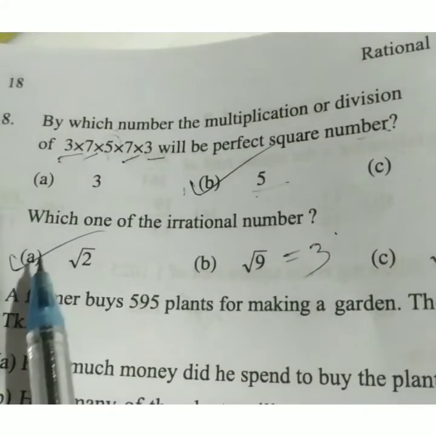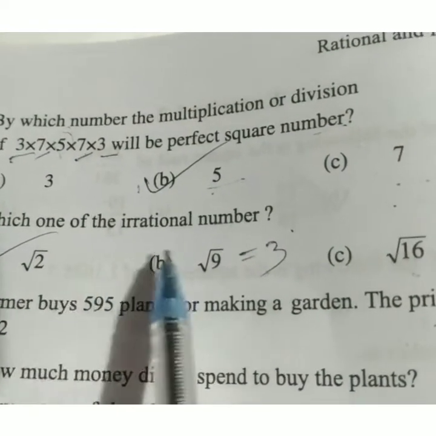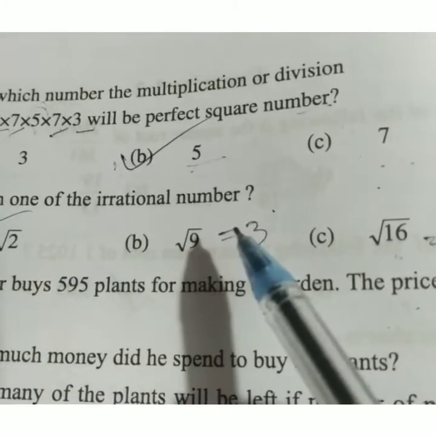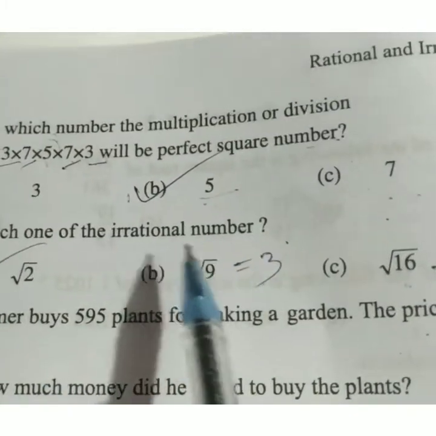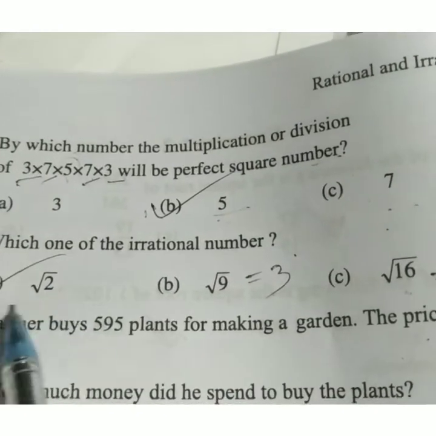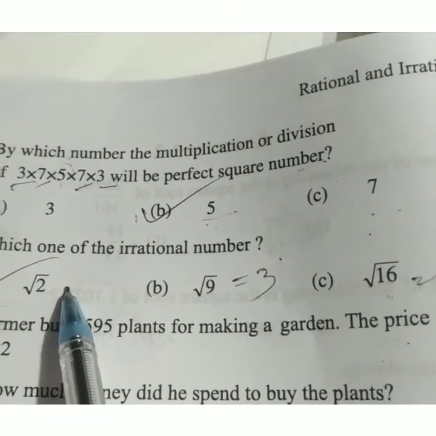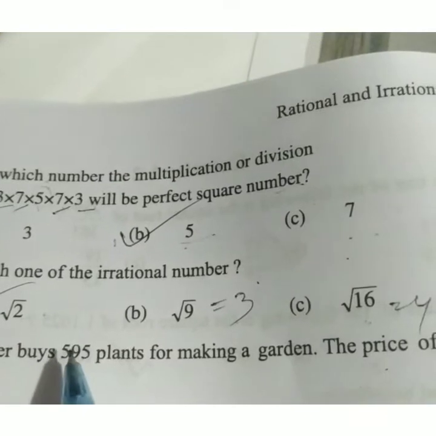But there is no exact square root for 2. I will get a decimal number which I cannot express as a fraction, natural number, or 0. So in this case root 2 is my irrational number, okay. I hope this is understood.